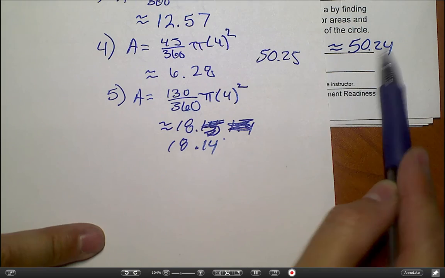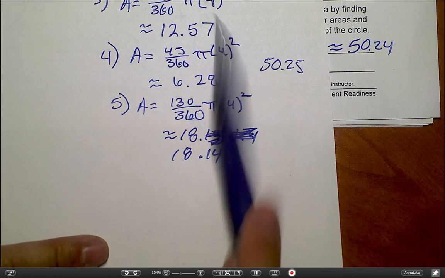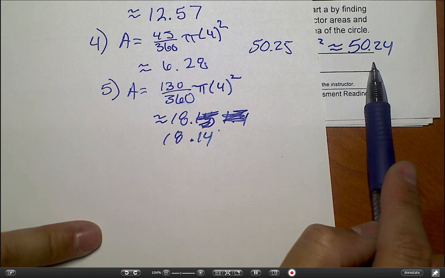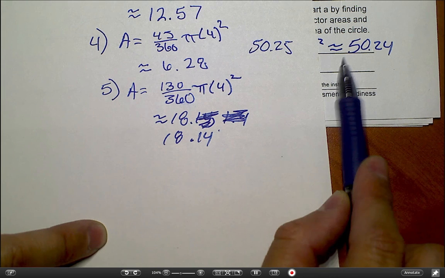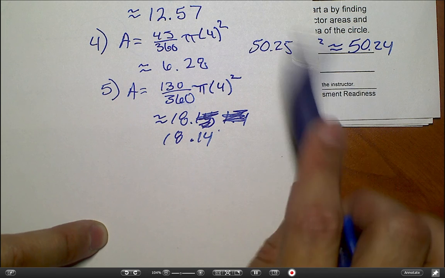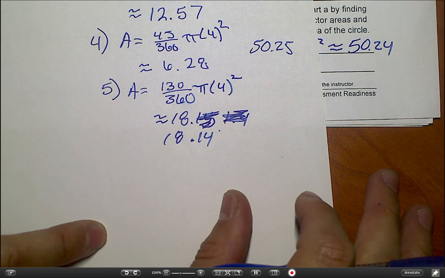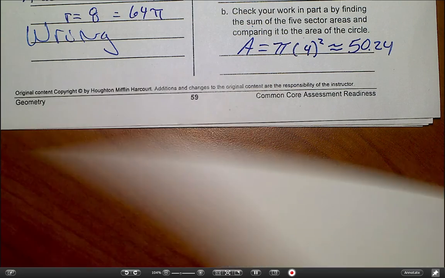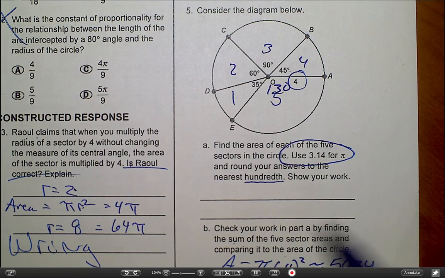That's the reason why these answers are going to be off slightly. Because when I do this, I'm estimating, so I'm rounding on all these. It's going to be slightly off from the actual. It's kind of like when you make a copy of a copy. It's not as clear as the original, right? Copies of copies keep getting further and further away from what the original should be. So should they be the same? Yeah, because the sum of all the slices of the pie should be equal to the whole pie.